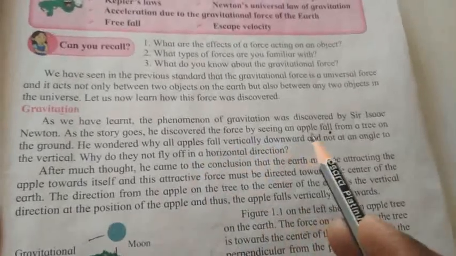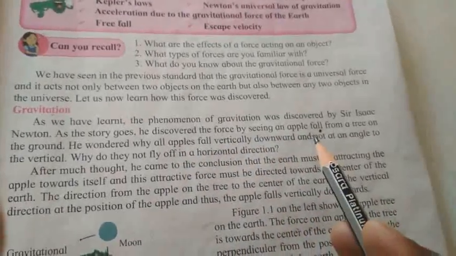He wondered why all apples fall vertically downward and not at an angle to the vertical. Why do they not fly off in the horizontal direction? Sir Isaac Newton wondered, which means he felt surprise. Why are all apples falling downward? Why do they not fly off in the horizontal direction?